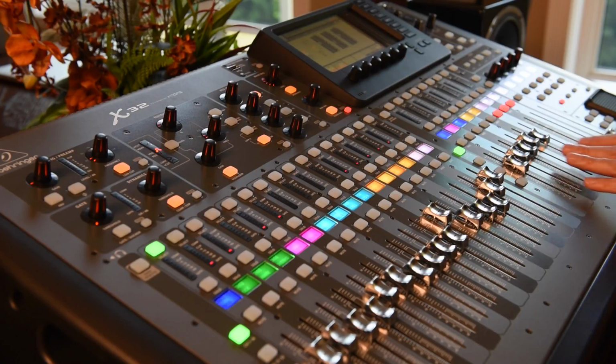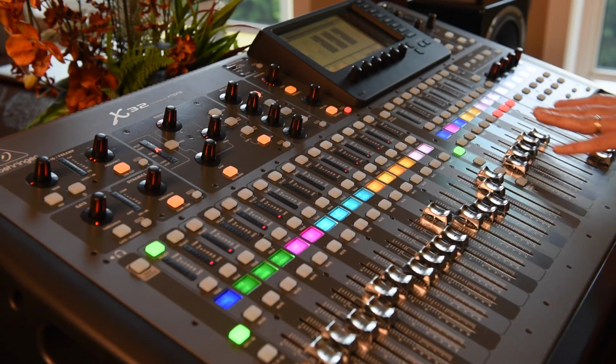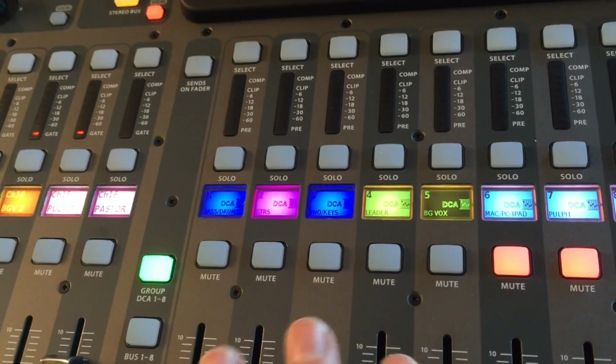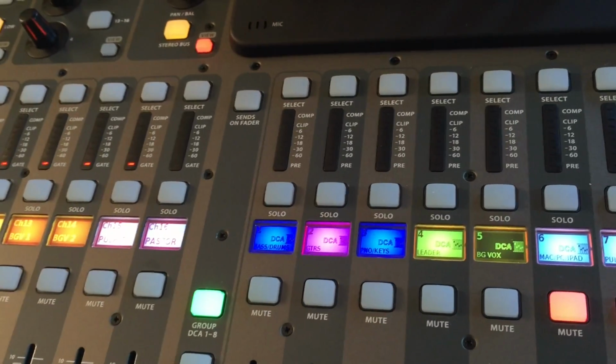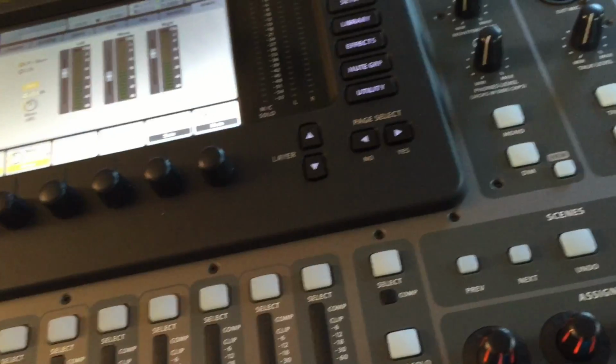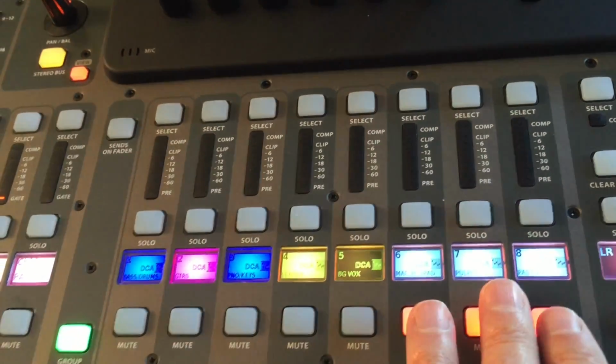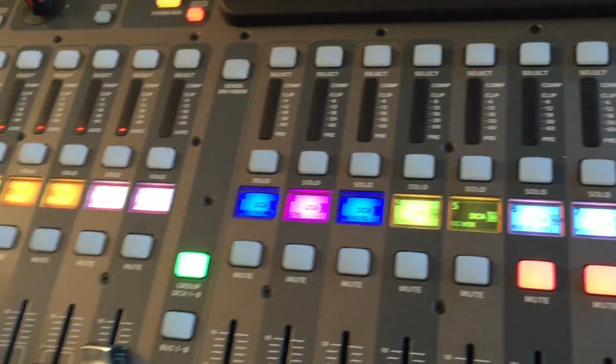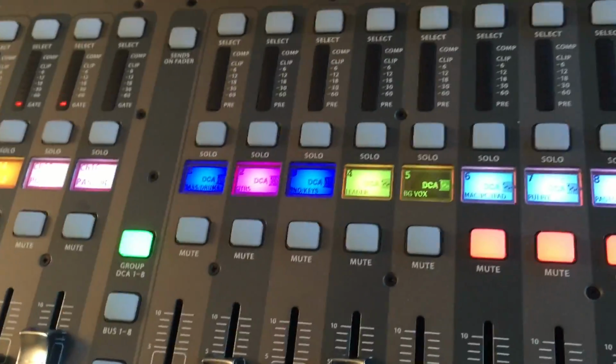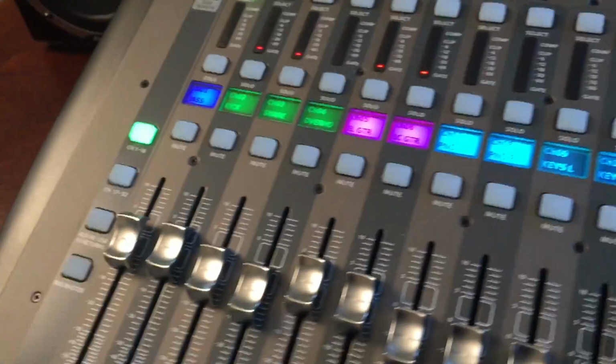But again, the nice thing about having them all here is that you can mix everything really with just these 5 faders. You mix the worship team, and then obviously you can just quickly grab the pulpit and pastor mic without having to reach over this part of the console. Now, having said that, the console's got layers.